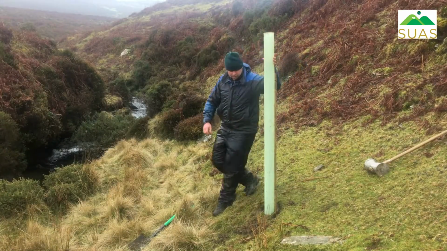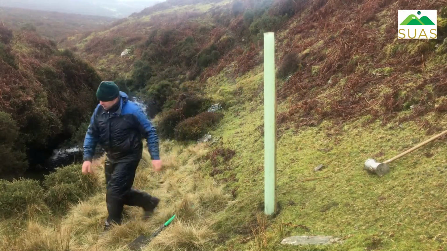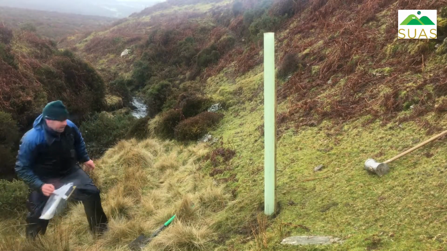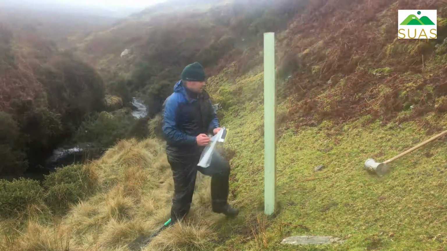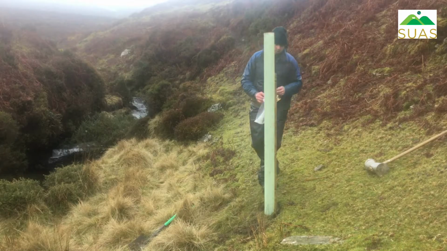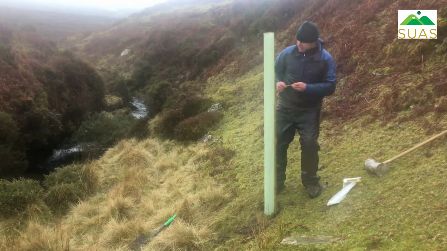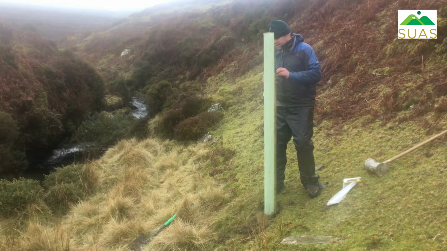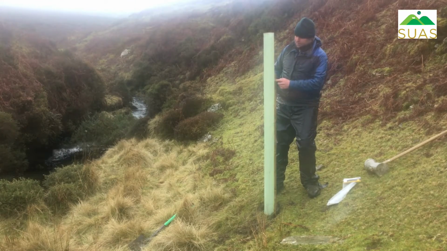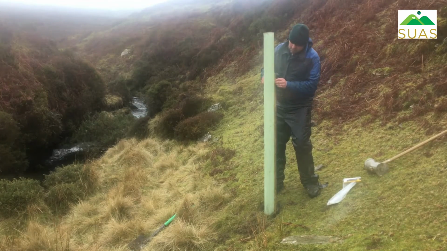And often what we use is an extra cable tie to help with it, which we can thread in using the same holes as are provided on the tube, just as a reinforcement.